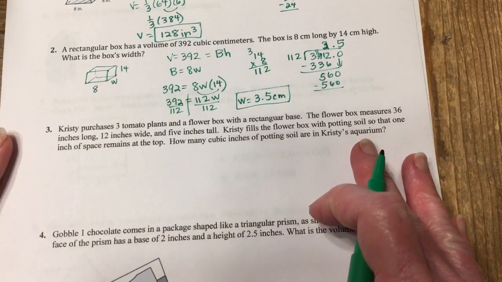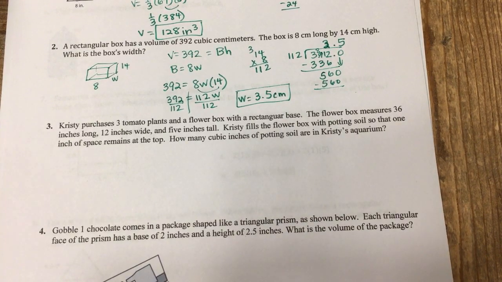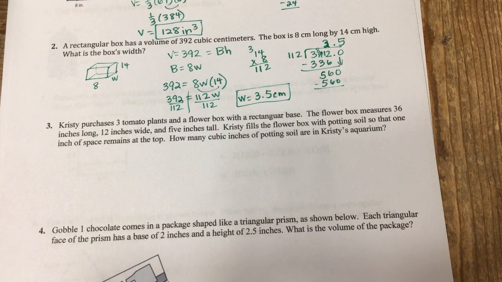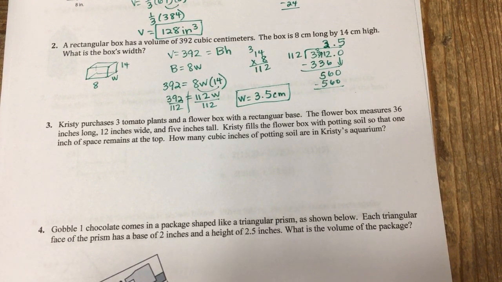Number 3 says Christy purchases 3 tomato plants in a flower box with a rectangular base. Flower box measures 36 inches long, 12 inches wide, and 5 inches tall. Christy fills the flower box with potting soil so that 1 inch of space remains at the top. How many cubic inches of potting soil are in Christy's aquarium?